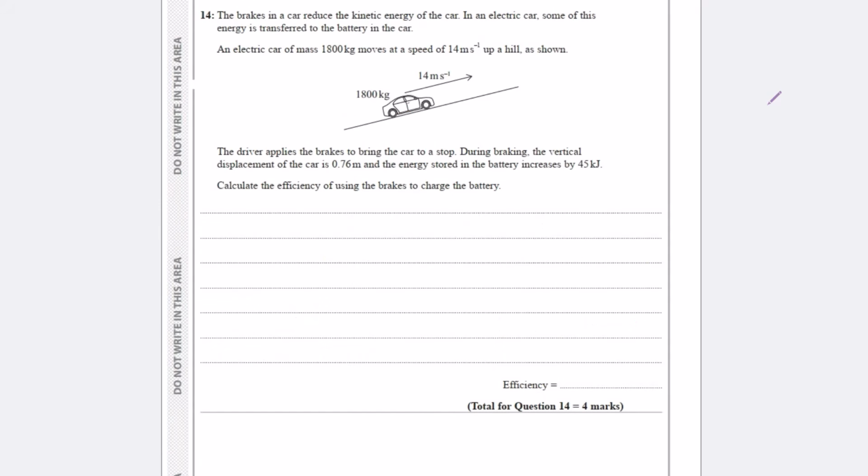Now let's move on to question 14. The brakes in a car reduce the kinetic energy of the car. In an electric car, some of the energy is transferred to the battery in the car. An electric car of mass 1800 kg moves at a speed of 14 meter per second up a hill as shown. The driver applies the brakes to bring the car to stop. During the braking, the vertical displacement of the car is 0.76 meter and the energy stored in the battery increases by 45 kilojoule. Calculate the efficiency of using the brakes to charge the battery.